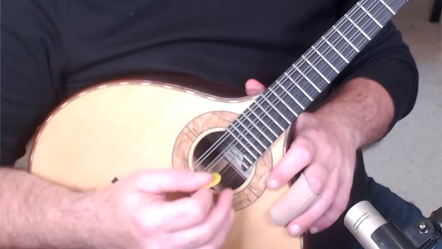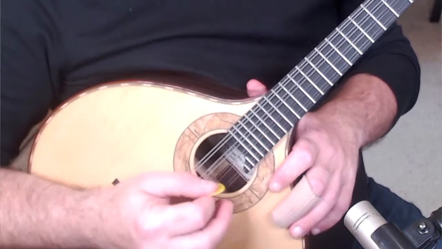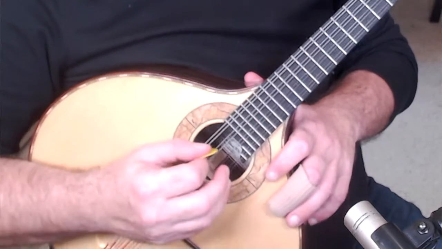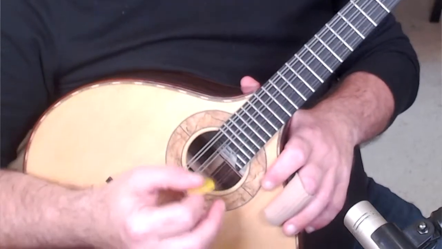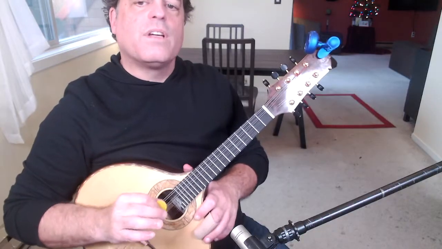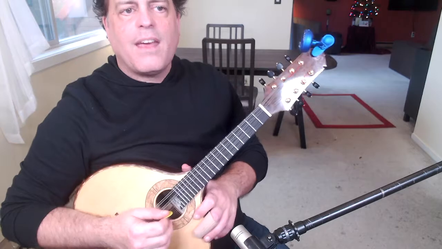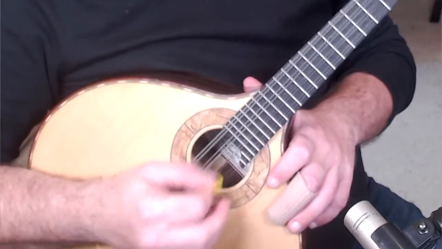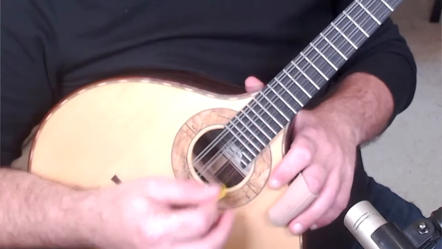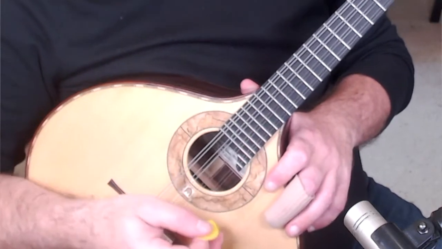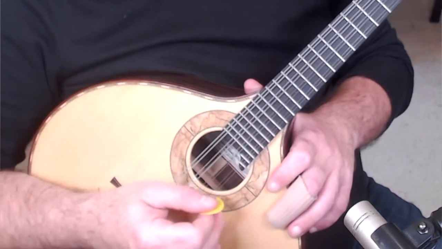Now the second line, it's A, but now we go down. D, D, D, and 1, 2, ready, and A, D, D, D, A. Here comes the third line, starting way up high.